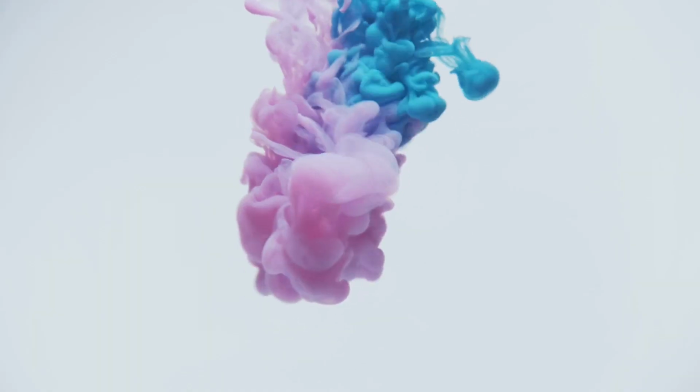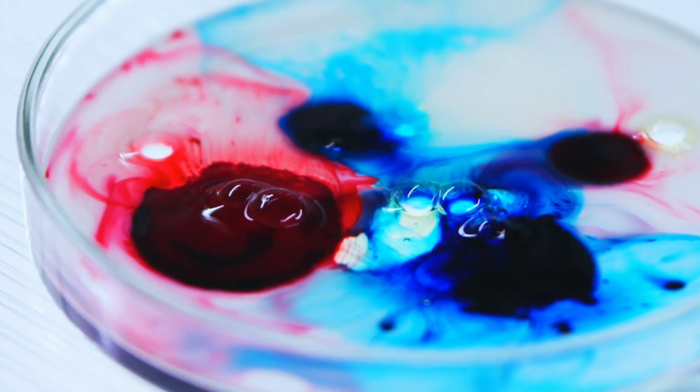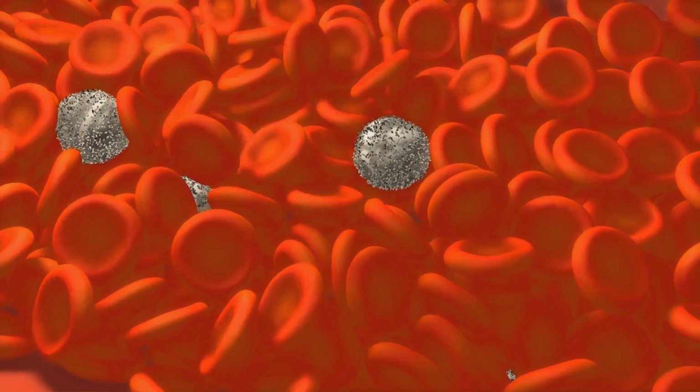An example of passive transport is diffusion. Imagine dropping a drop of food coloring into a glass of water. The food coloring will diffuse, or spread out, until it is evenly distributed through the water.